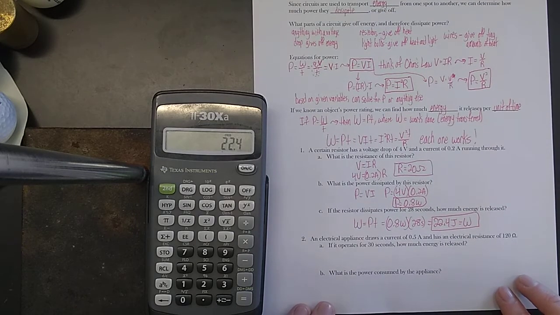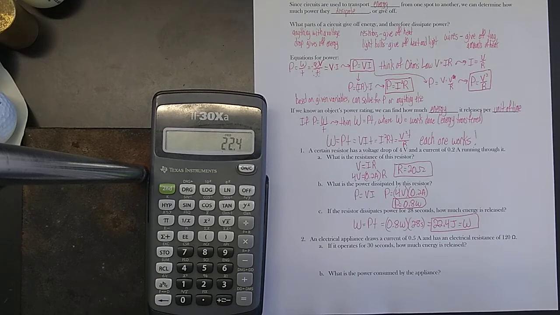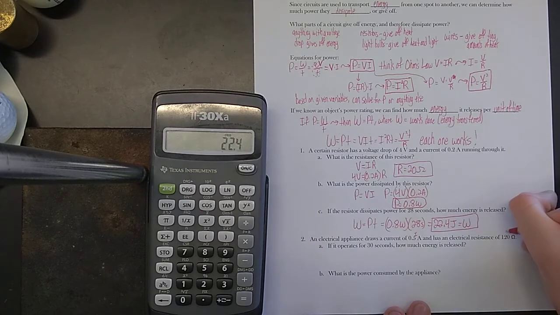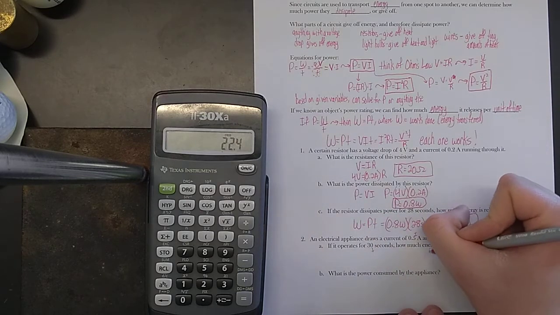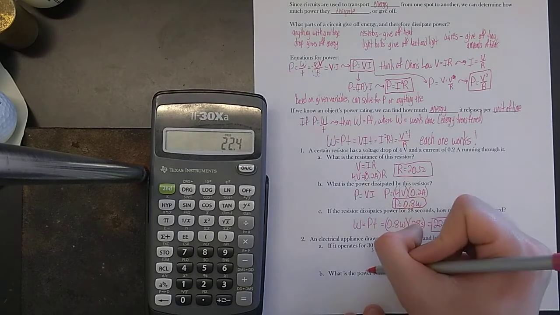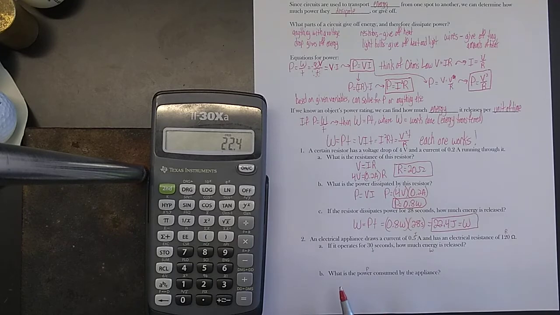Number 2, an electrical appliance draws a current of 0.5 amps and has an electrical resistance of 120 ohms. If it operates for 30 seconds, how much energy is released? So let's see here. We know the current, we know the resistance, and we know the time. We need to know the energy, how much work is done, how much energy is released. Notice that part B says, what's the power consumed? Well, some people want to do B first. That's fine. You don't have to. You can kind of do either one. I'm going to start with A, though.